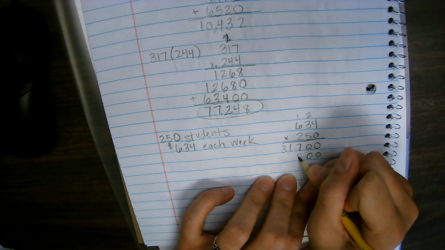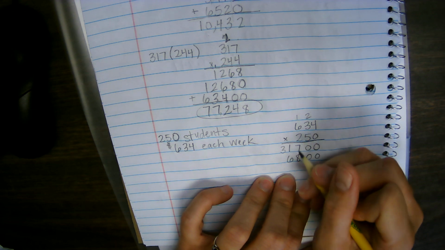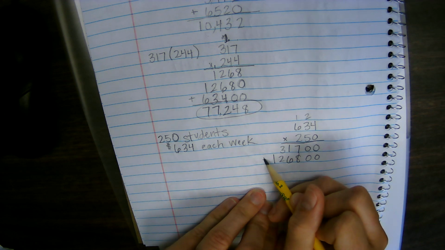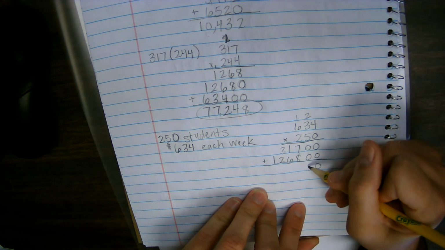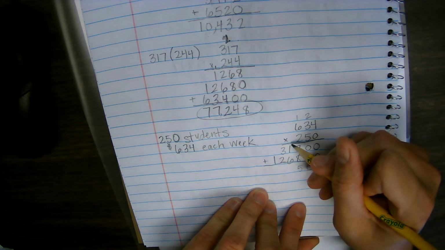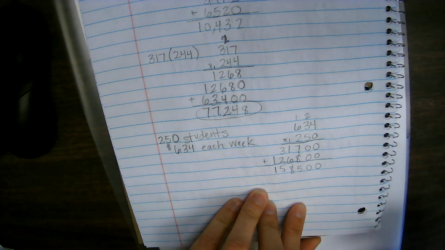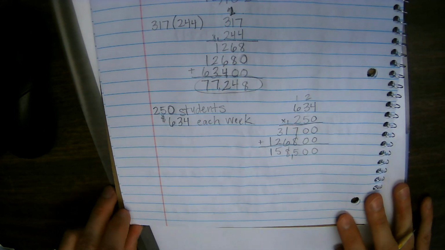2 times 4 is 8. 2 times 3 is 6. 2 times 6 is 12. Then I'm adding. I'll show you we'll get the same answer. Right? Are you guys able to add that on your own? Remember, you're pausing the video to try and do this math on your own, right?